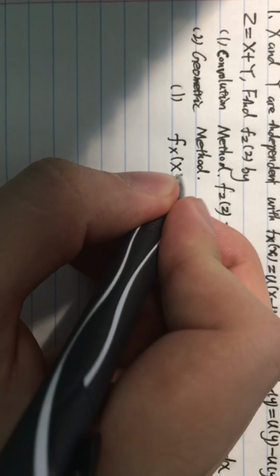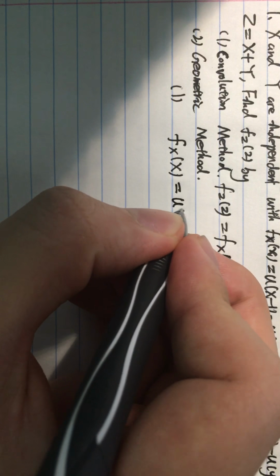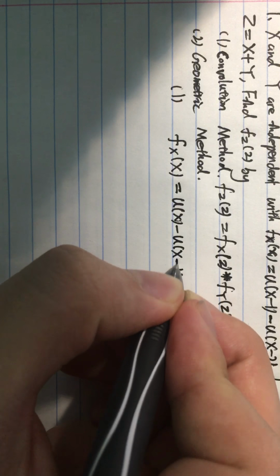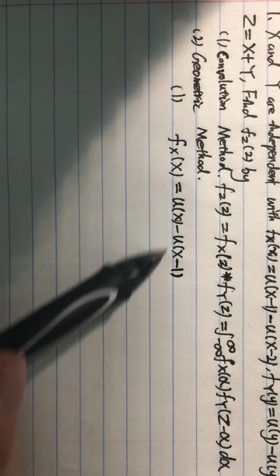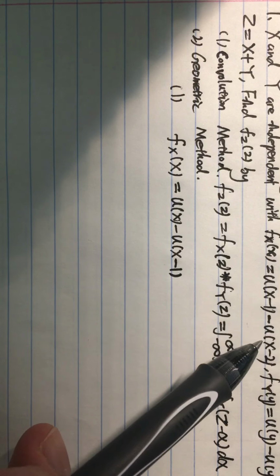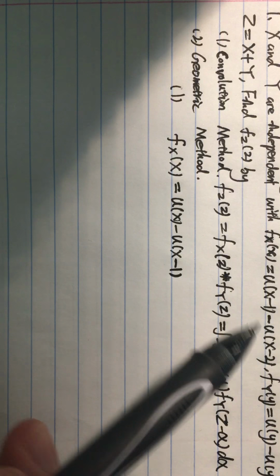The density function of x equals this. This is the true density function of x.